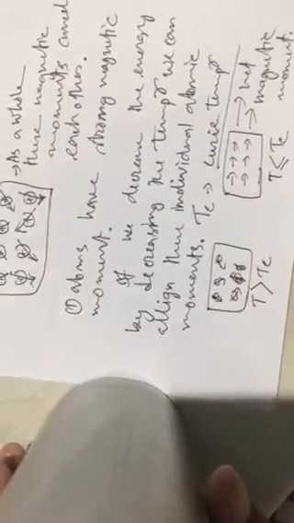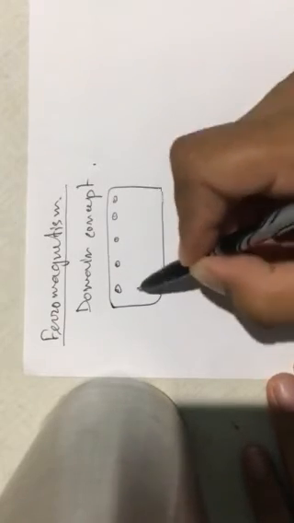So now we will discuss ferromagnetism. So what is ferromagnetism? For ferromagnetism, we need to understand another concept. That concept is called the domain concept. What is the domain concept? Let's go in detail. So here in ferromagnetic materials also, they are made up of atoms, right?